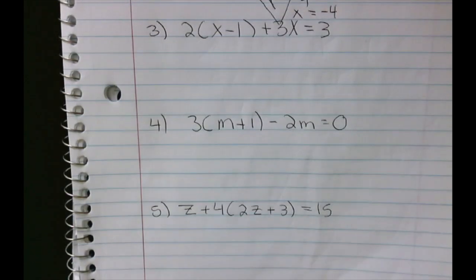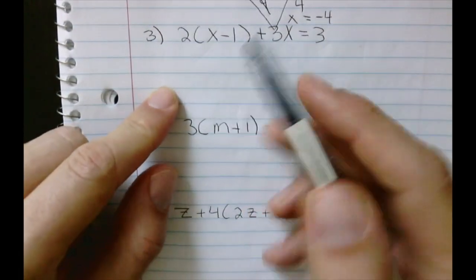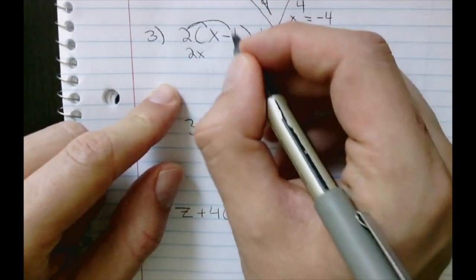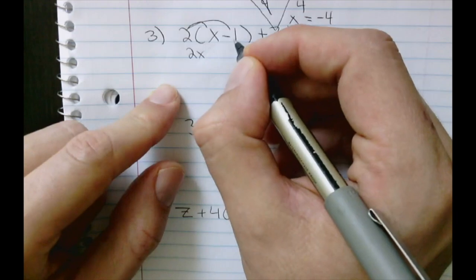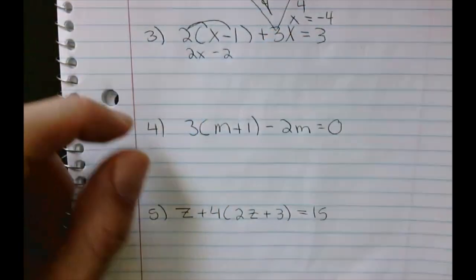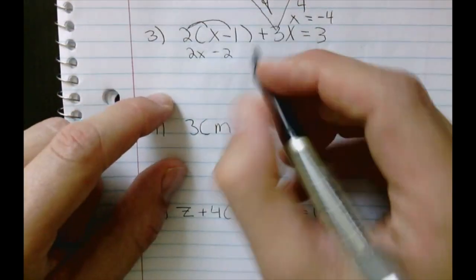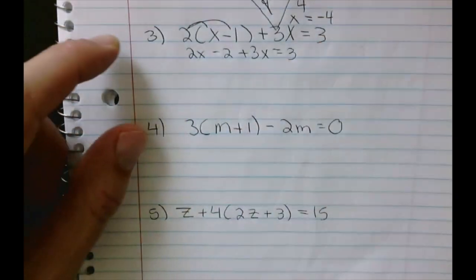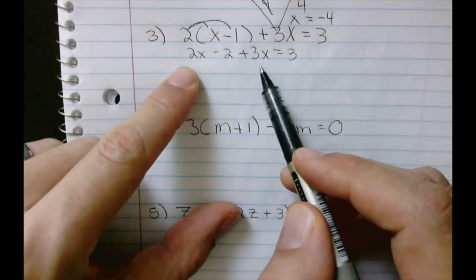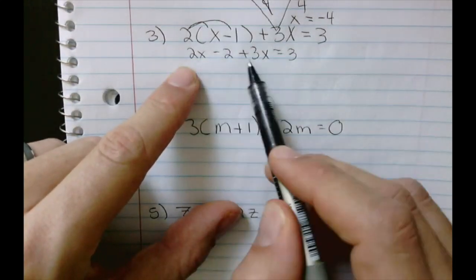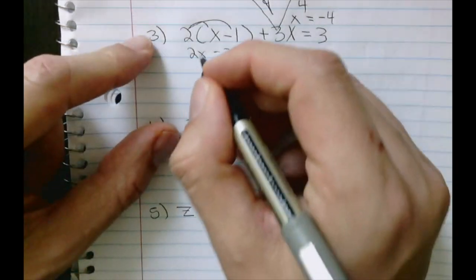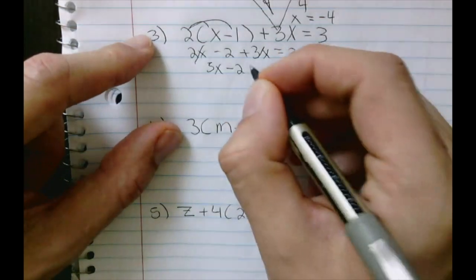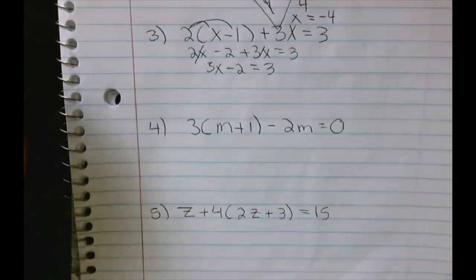Let's look at number 3. Again, we'll begin by using the distributive property. I get 2x, 2 minus 1, 2 times a negative 1 is negative 2. Now we'll bring down our 3x, and we'll bring down our 3. Once again, we look for things that we can combine. 2x plus 3x, well, that's going to be 5x. I'll bring down my minus 2, and that's equal to 3.